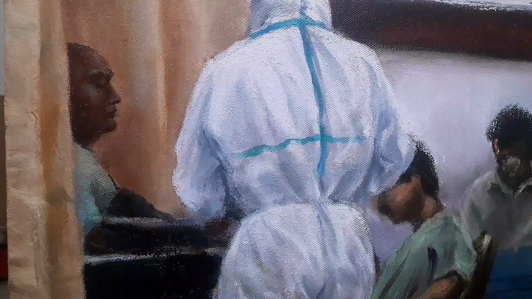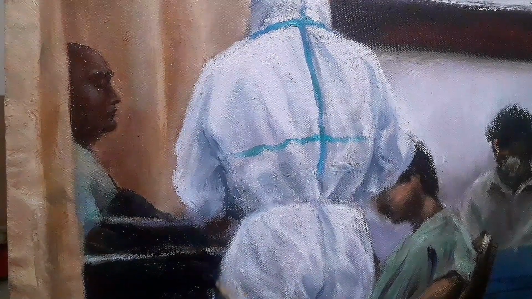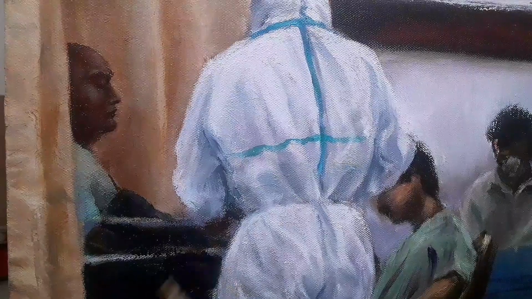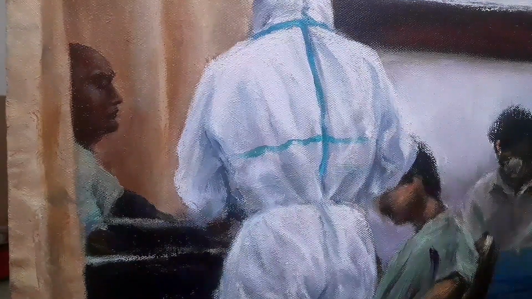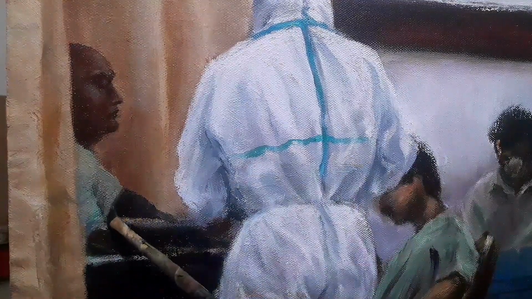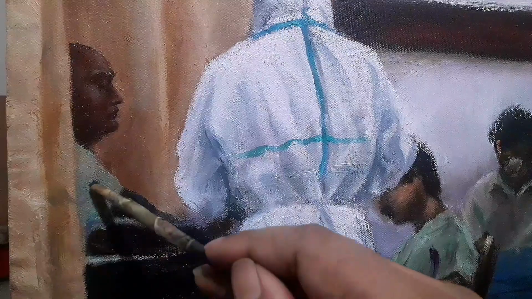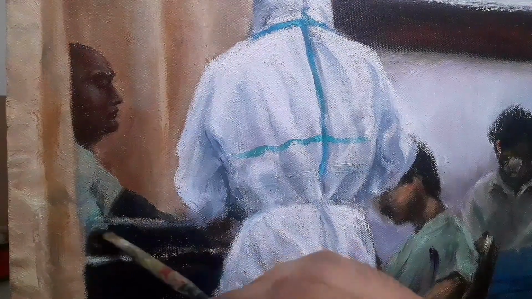Obviously there is no landscape in this, but there is an element of landscape because you have to create the atmospheric distance between the frontal objects as well as the distant objects. So you need to think about those as well. So it has all sorts of elements that need to be taken care of.